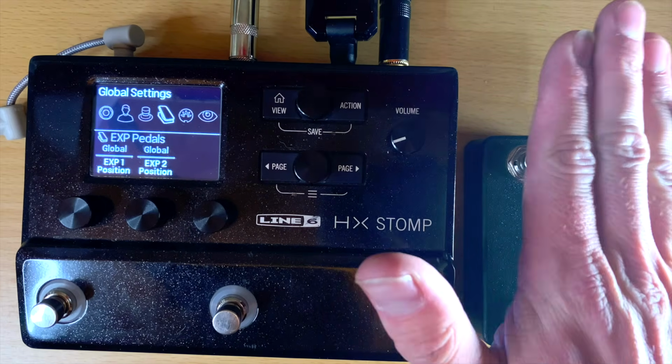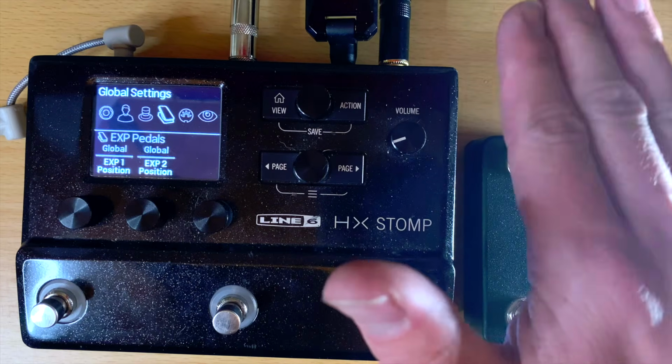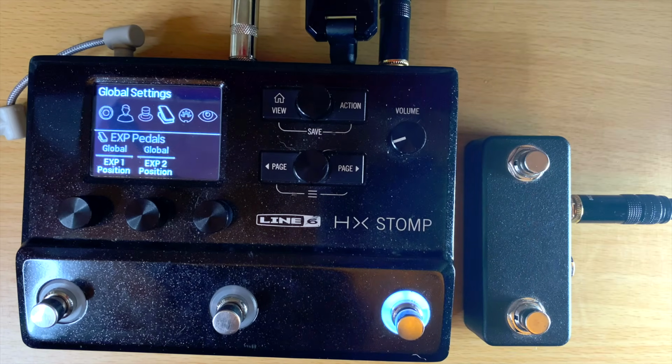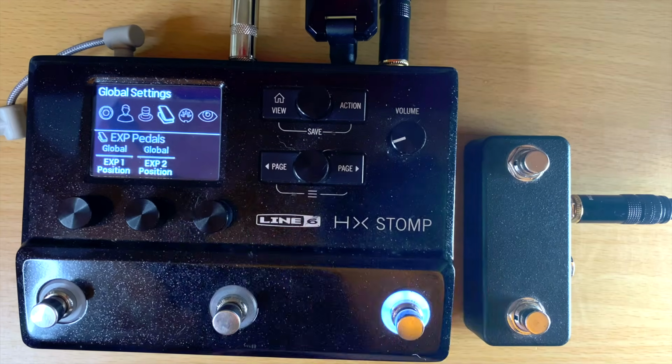Most of the time you're going to want it to be global. So if you have an expression pedal, like a volume pedal or a wah pedal, you want it to just remember where it's at currently. But if you did want to change that, you can do that. And again, you have that with expression pedal 1 or 2 as well.